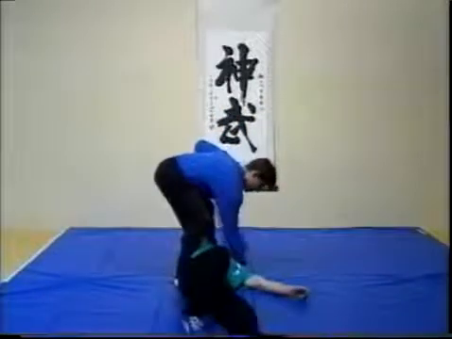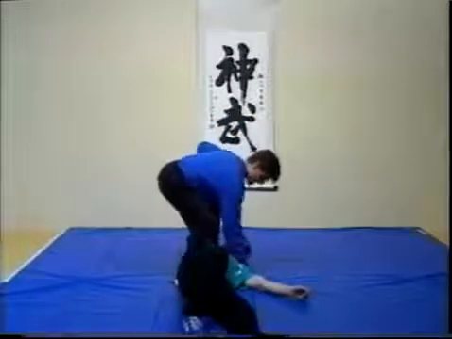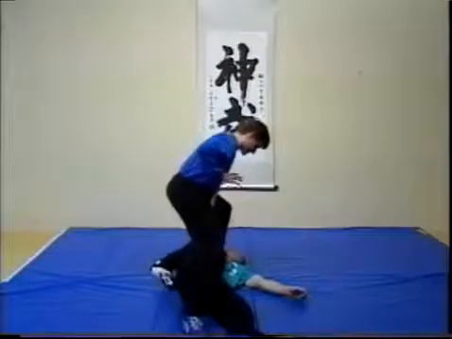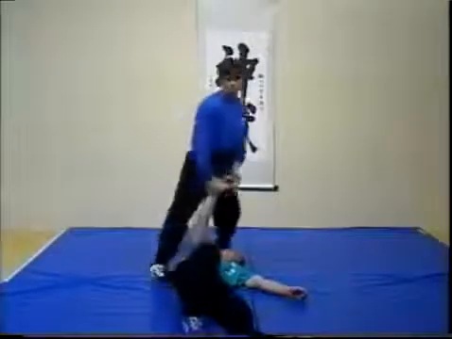Now you can protect your partner's head here by cupping a little bit. Don't let his head hit the mat. And you're right above him. You can maintain control here and follow up or do leverages or whatever you'd like.